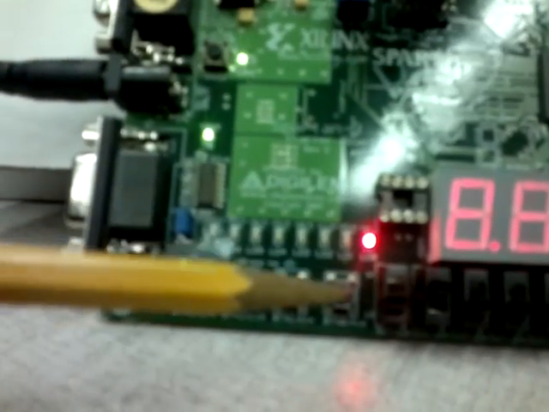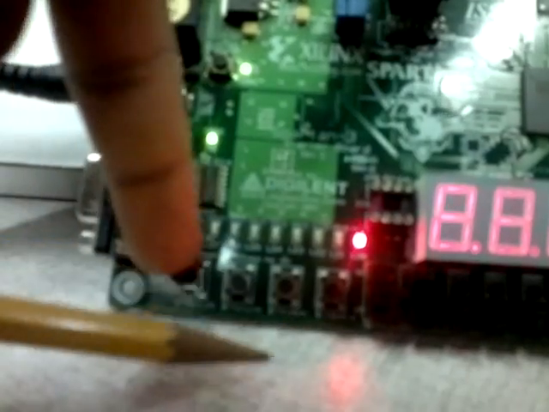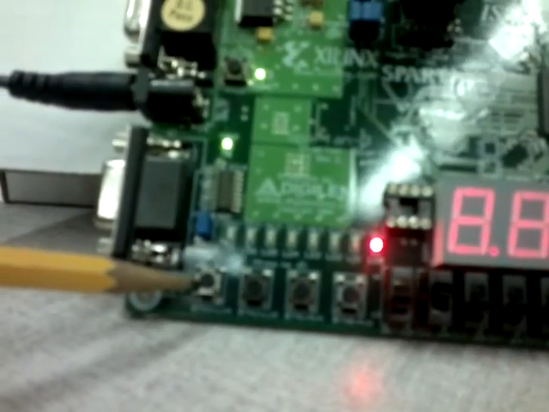We have Q0, which represents the first D flip-flop, Q1 the second D flip-flop, Q2 the third D flip-flop, and Q3 the fourth D flip-flop. These are all the outputs that are going to be used. And here on the far left is the reset button.